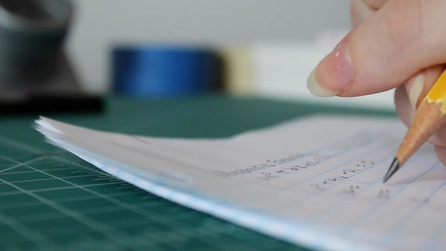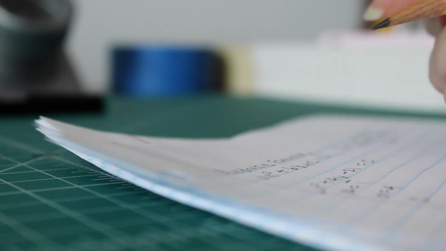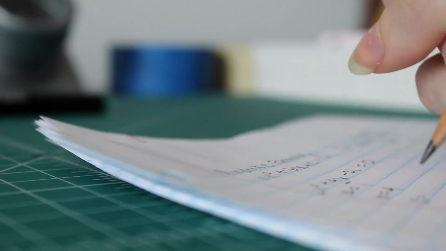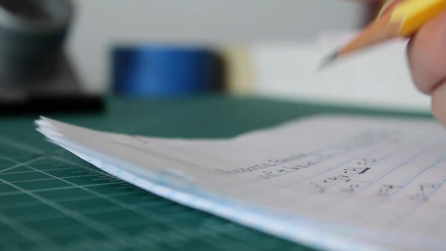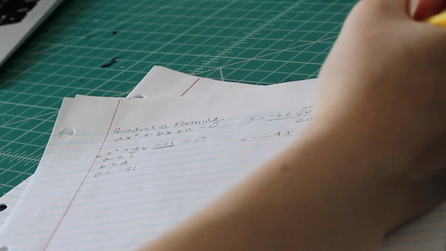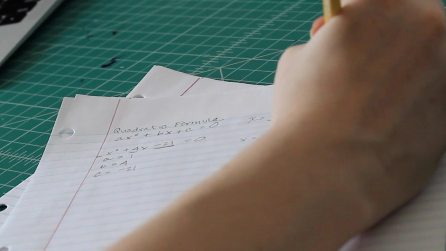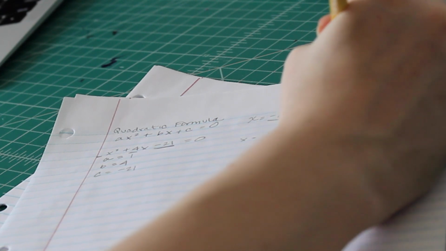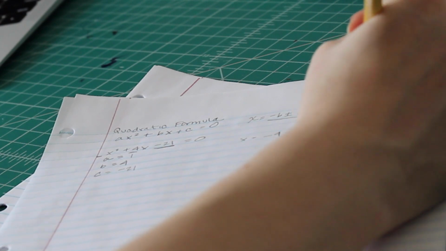Here a is equal to 1. B is equal to 4, the coefficient on the x term. And then C is equal to negative 21, the constant term. And let's just plug it in the formula. So what do we get? B squared is 16, right? 4 squared is 16, minus 4 times A, which is 1, times C, which is negative 21.